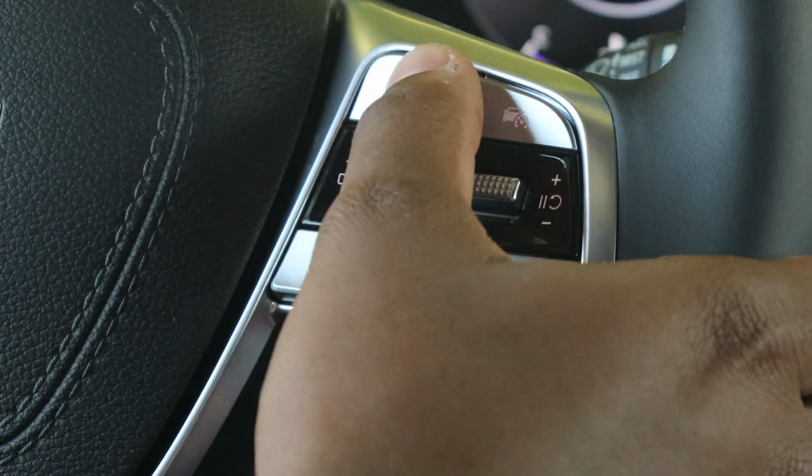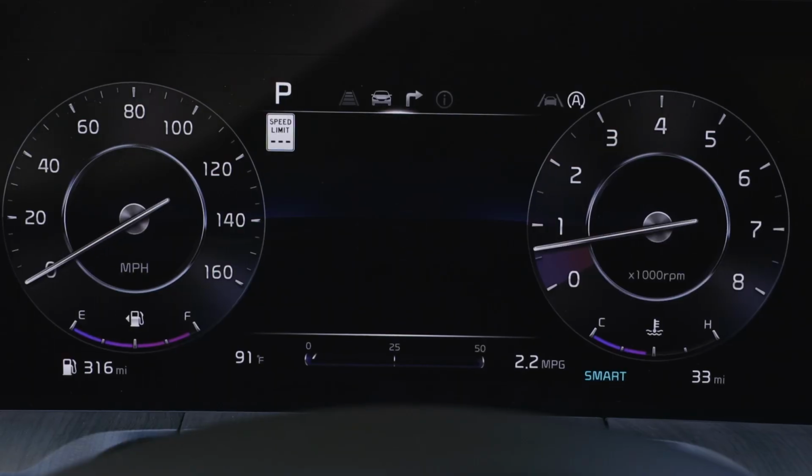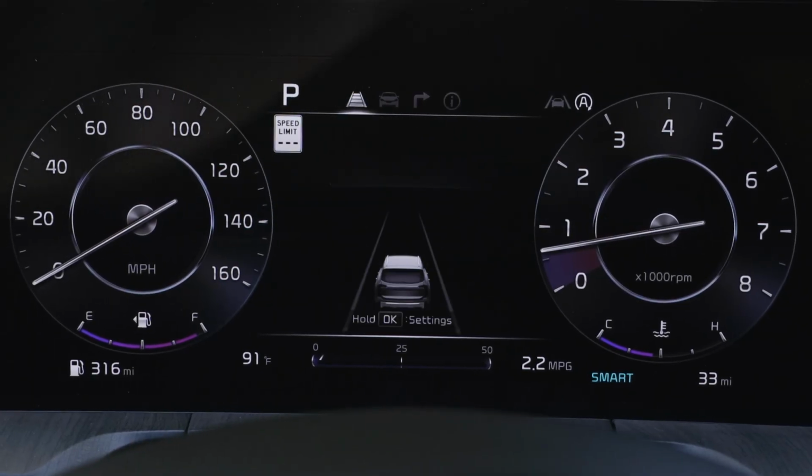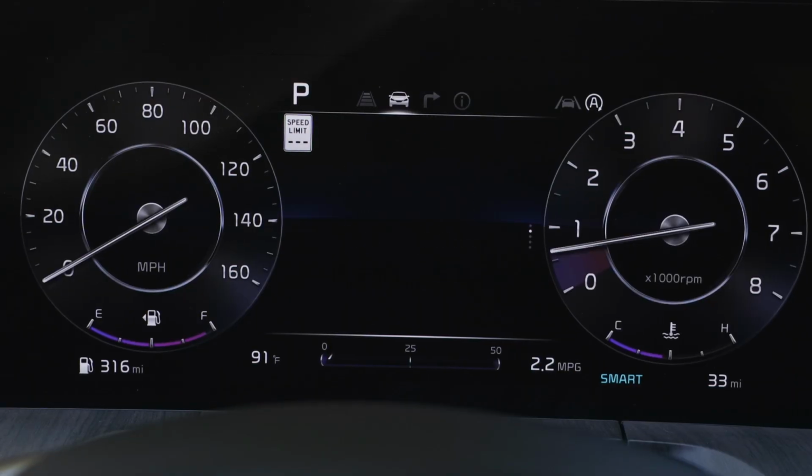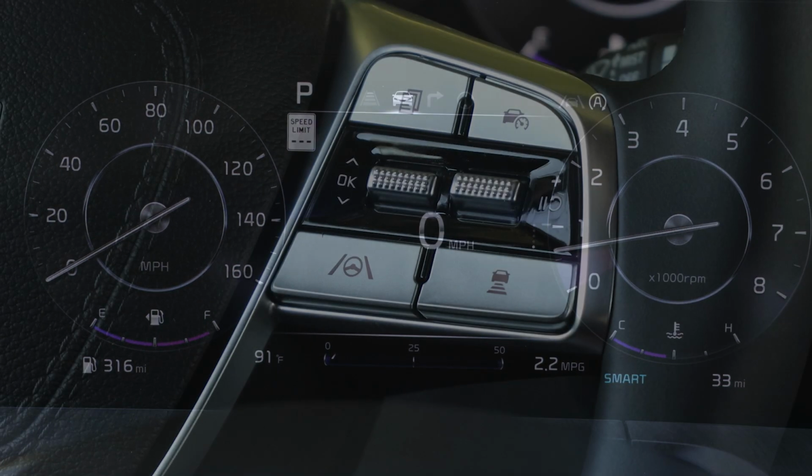On the right side of the steering wheel, you'll have your information button that allows you to switch through different menus on your gauge cluster. And then you have a rocker that allows you to switch to different sub-menus within the gauge cluster.